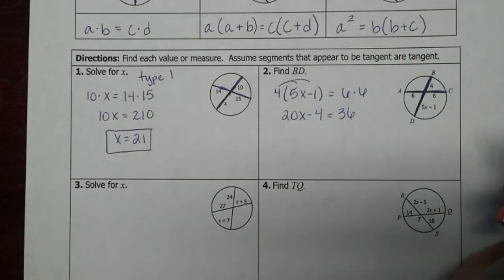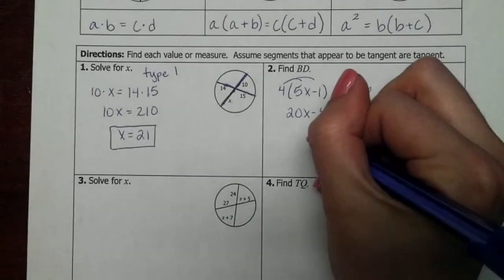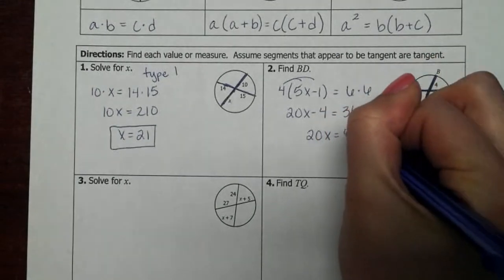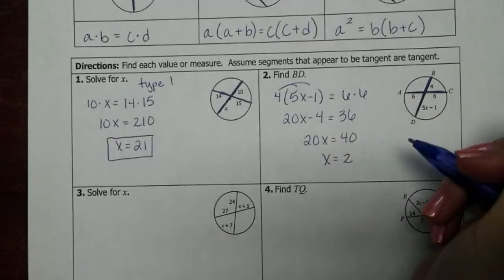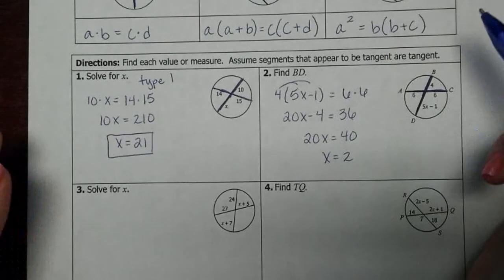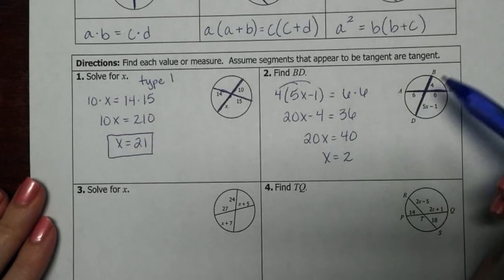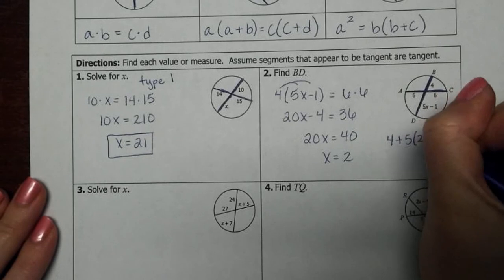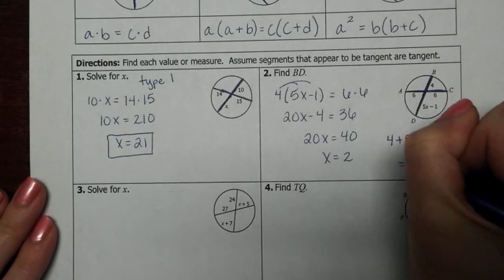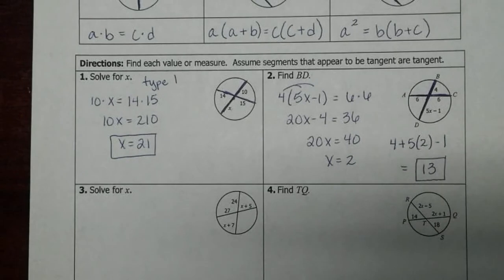I'm going to add 4. So I have 20x equals 40. And divide. So x is 2. But it asked for BD. So it asked for this whole piece here. So I'm going to take 4 plus 5 times 2 minus 1, which is going to give me 13. Make sure you solve for what it asked for.